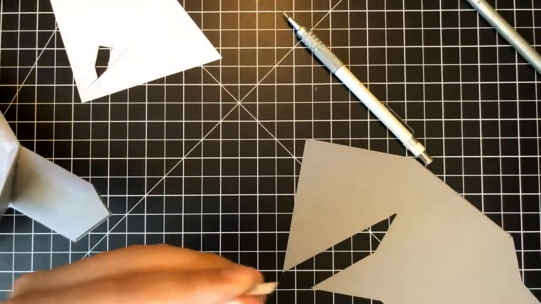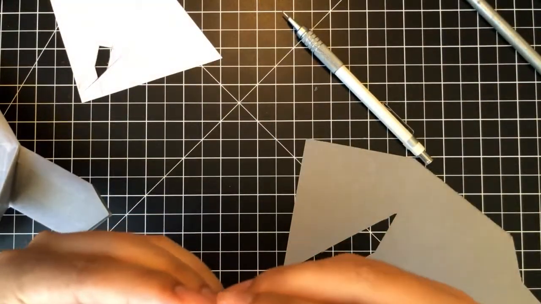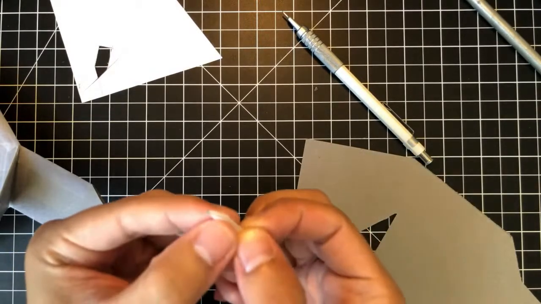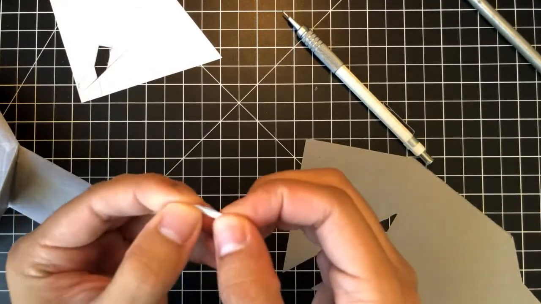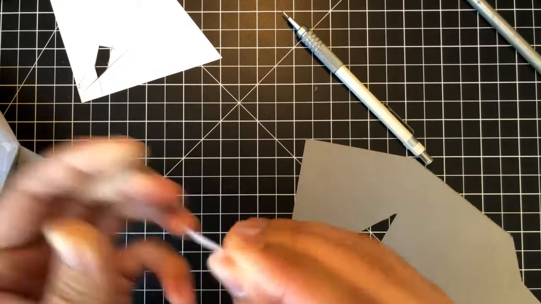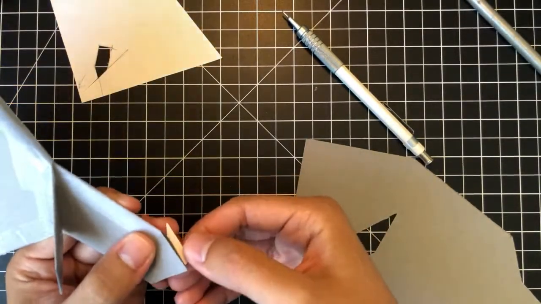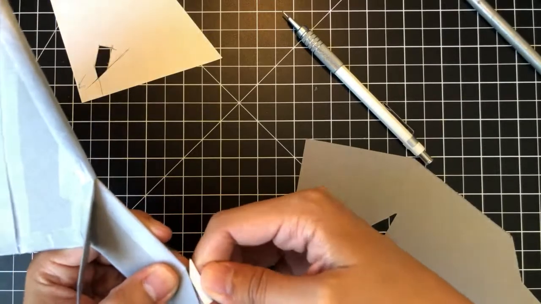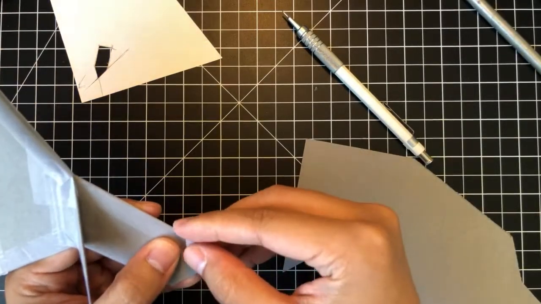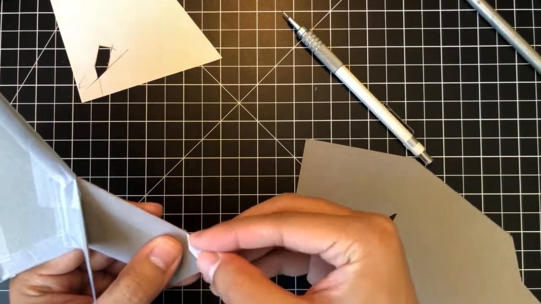Test out how this fits. Just fold it in half. This is just regular printed paper. When you prototype templates, you definitely just use printed paper. You don't have to go all out with cardstock until the final piece that you want to make.